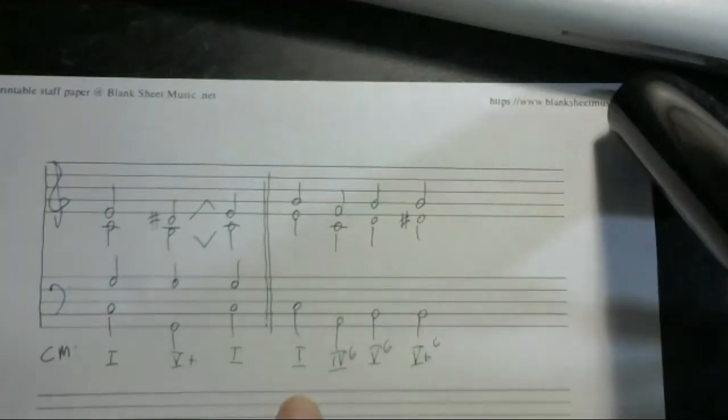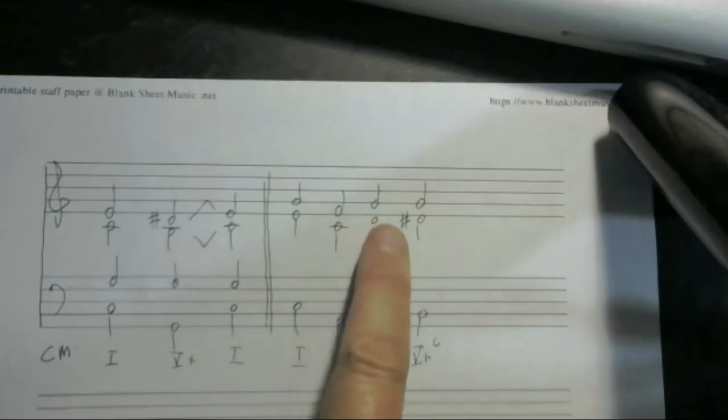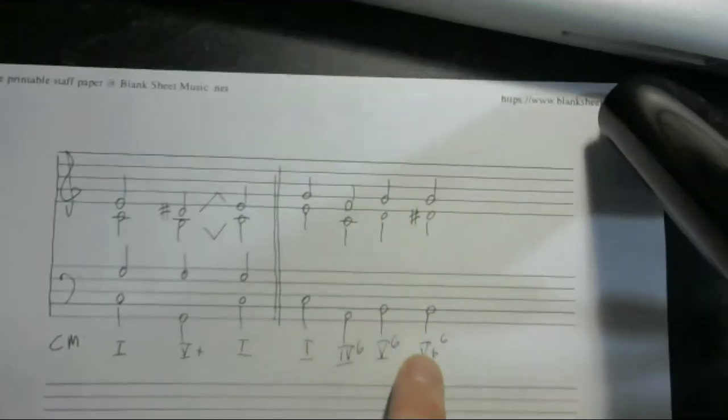Okay, so I have a 1 chord, I have a 4/6 chord, and then a 5/6 chord, and then by moving the 5th of the chord up by half step, I turn this into a 5 augmented chord in first inversion.